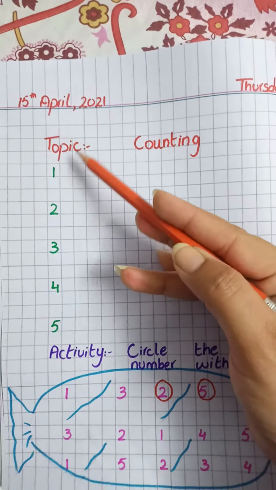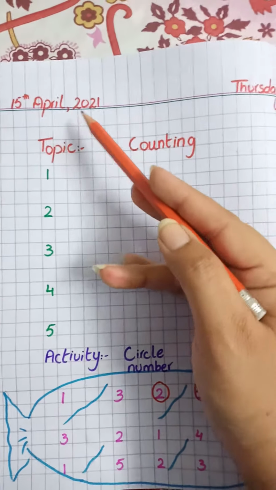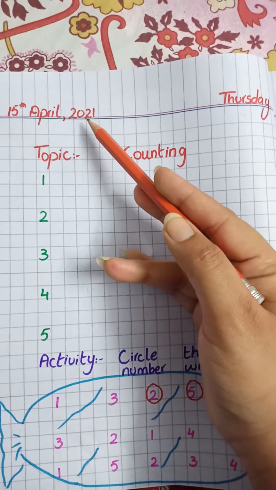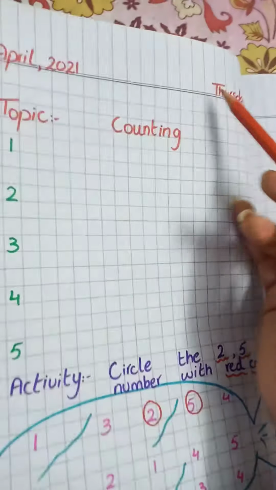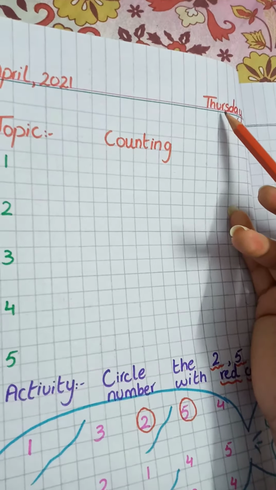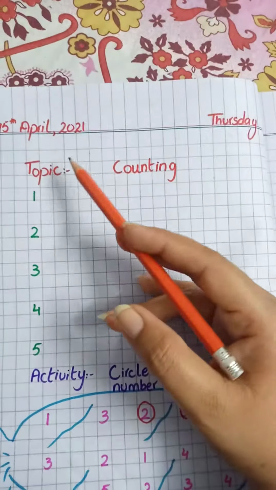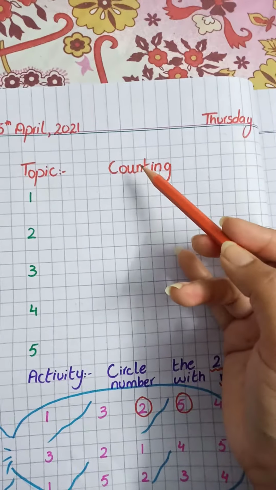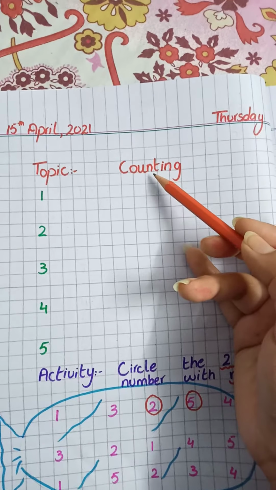What is this? 15th April 2021, and this is date. What is this? Day. Very good. And what is the day today? Thursday. Topic, and our topic is counting.